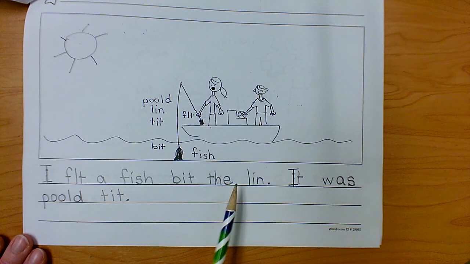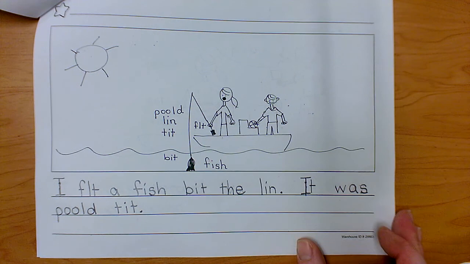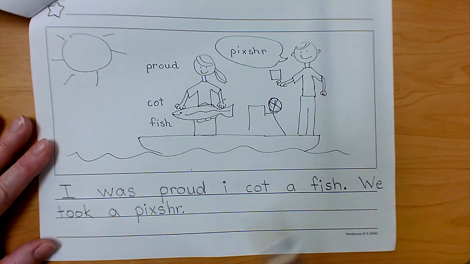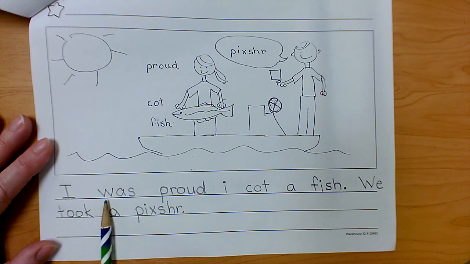I felt a fish bite the line. It was pulled tight. Oh, I fixed those. Wonderful. I'm so proud of me. I was proud. Oh, look, I did spell it correctly there. I was proud I caught a fish. Is there a problem with any of my sight words there?